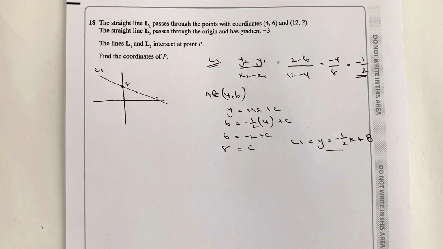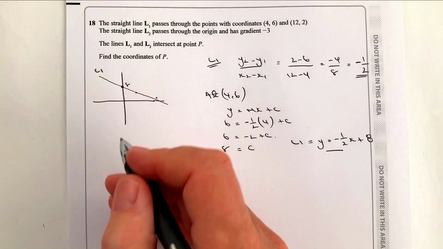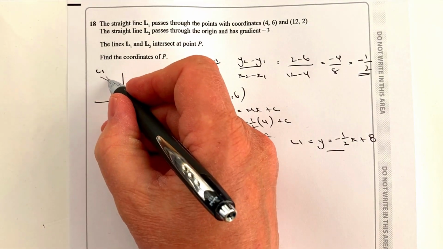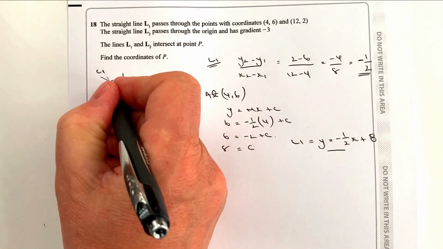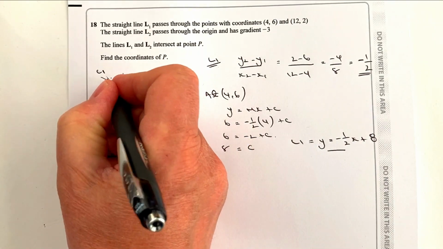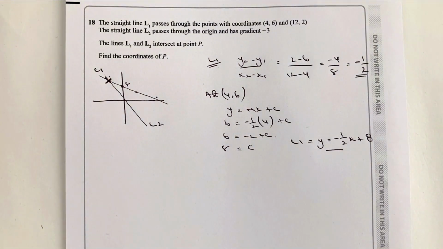Let's have a look then at L2. I'm sorry about my doorbell, it will stop in a minute. L2 passes through the origin. This is important. If it passes through the origin, it means that it's got a 0 value of c. Basically what I think is going to happen is it's going to go something like that. So this is going to be L2, and what we're being asked to find out is where these lines intersect, which is at point P. So let's see if we can find out about L2.